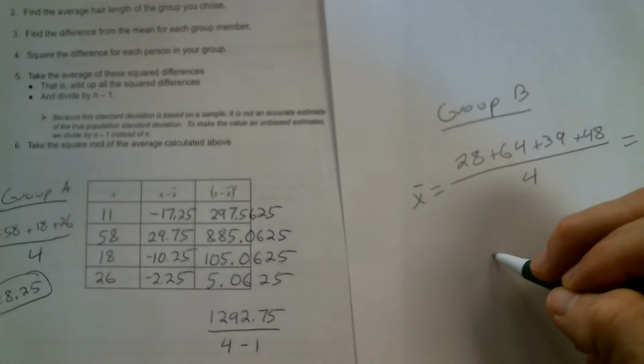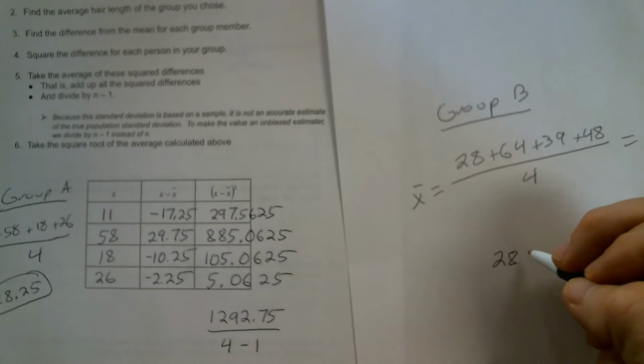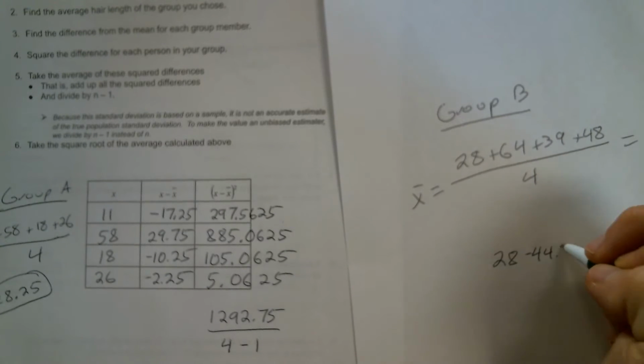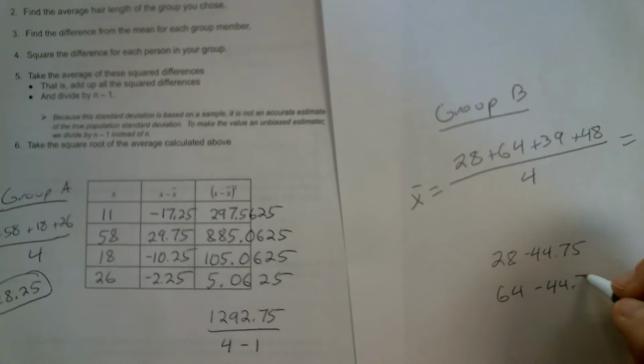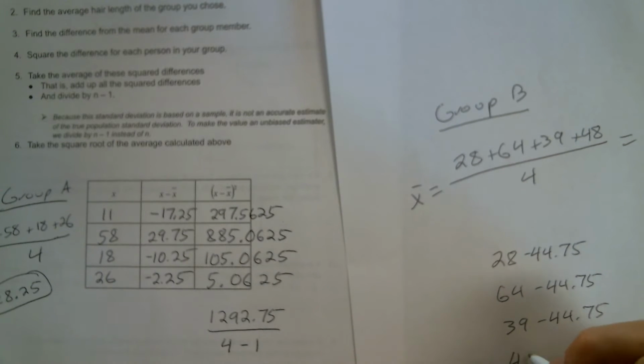So that means doing 28 minus 44.75, 64 minus 44.75, 39 minus 44.75, and 48 minus 44.75.